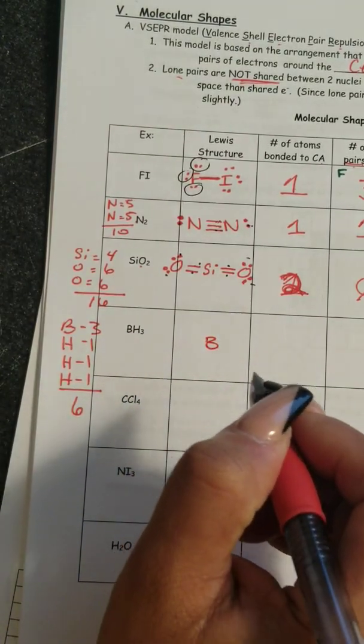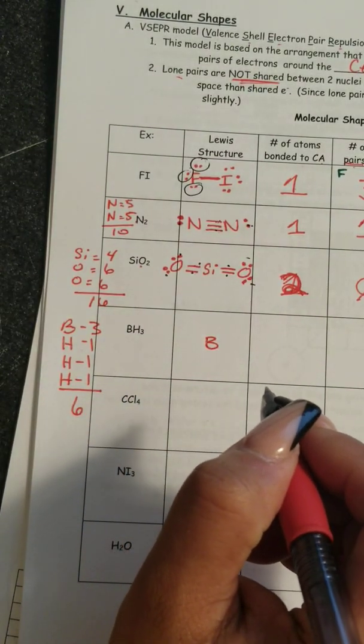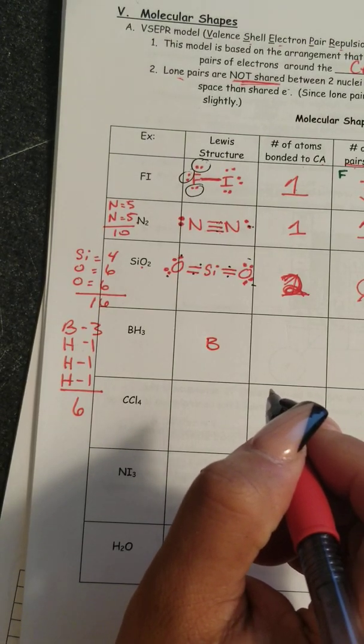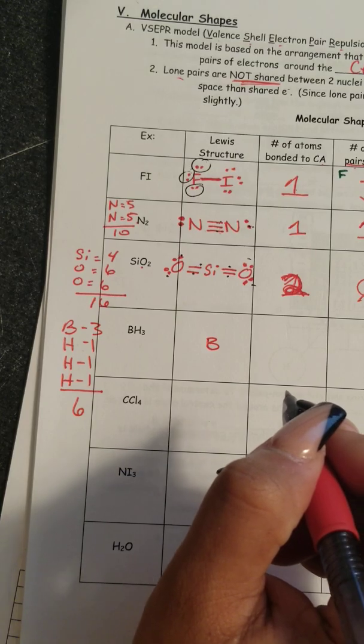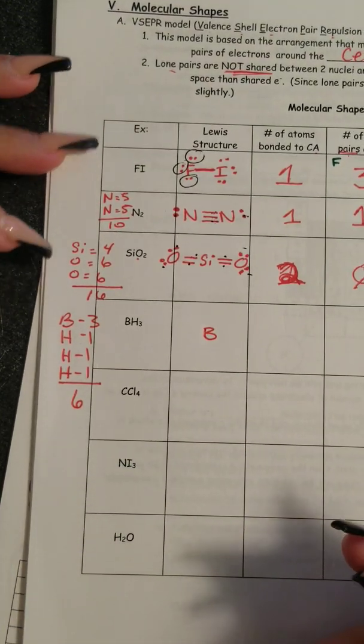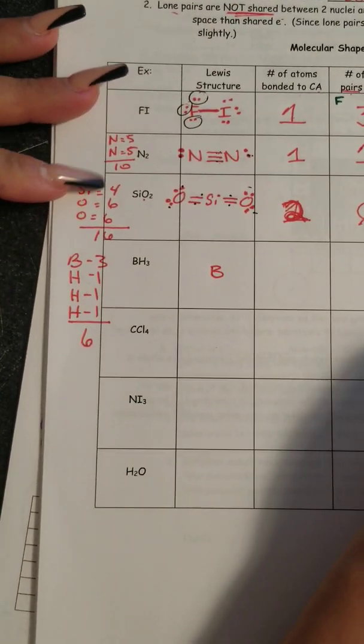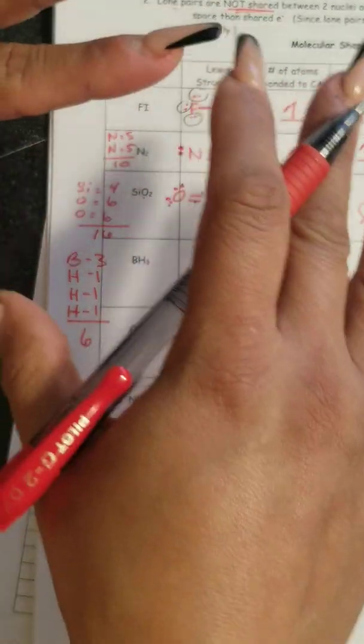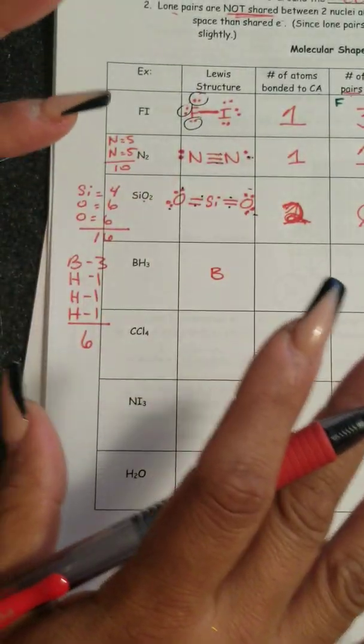What's the next thing in our notes? The next thing is that it likes to be even. Symmetrical was the word I think it used in the notes. Now, why does it want to be even and symmetrical? Because when it's uneven, it takes more energy to hold it in that uneven spot versus if everything's symmetrical and even.